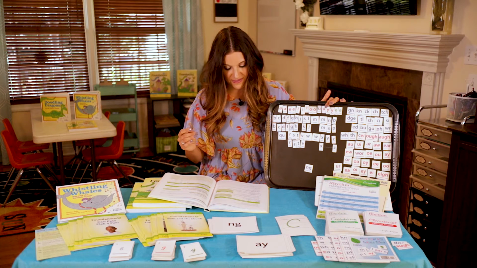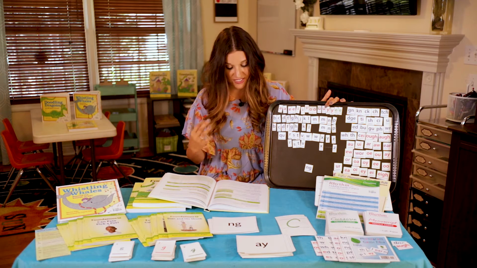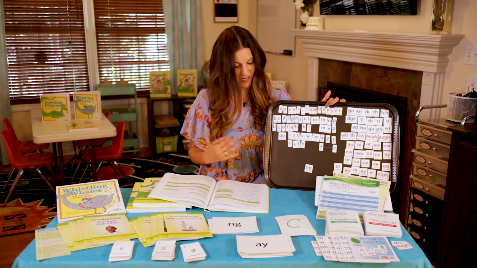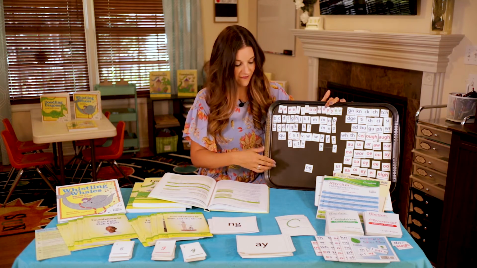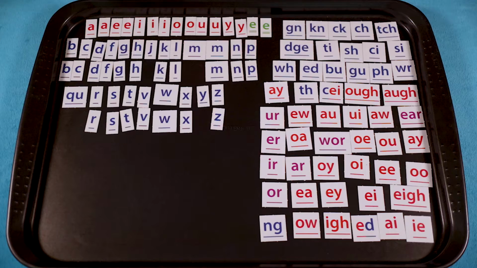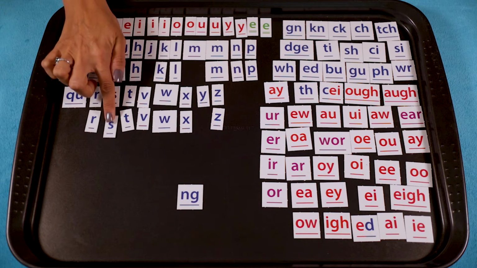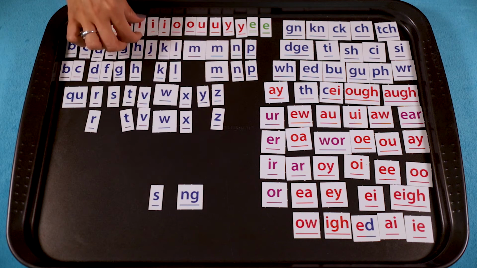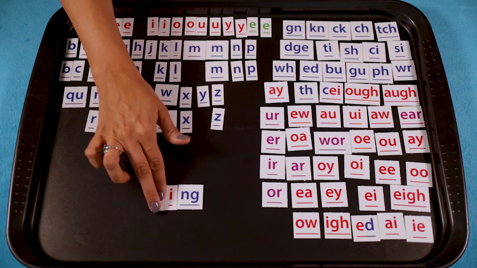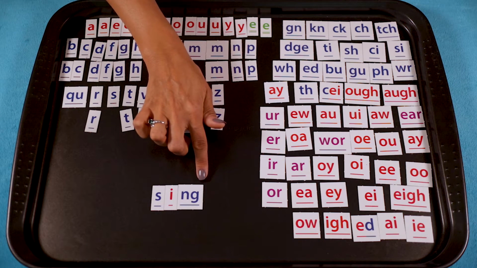So for today, the lesson is that I will be changing the initial sound and having my child read the new words that I'm forming. So this is the new phonogram ng. And so reading right from here, they want me to find the s, and then I'm going to find my ing. Sing, and my child would sound it out, sing, sing.